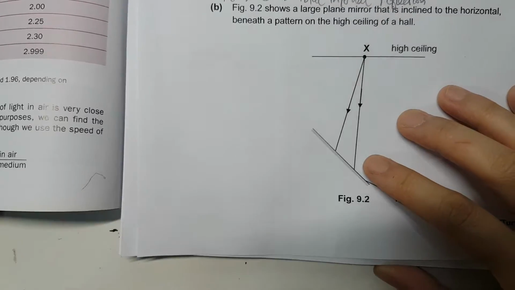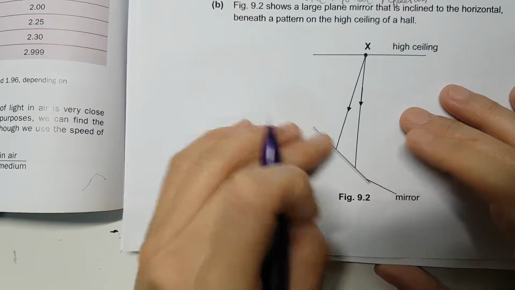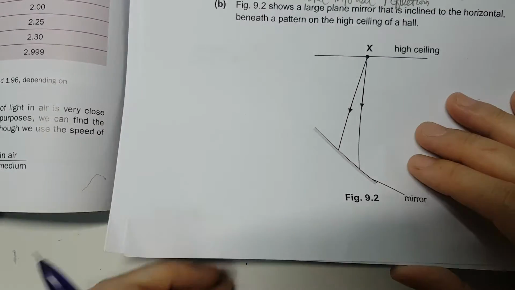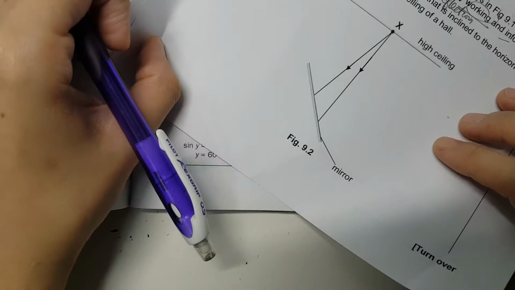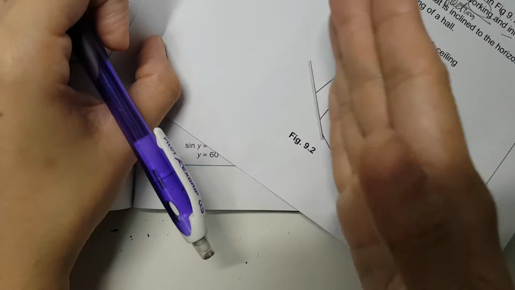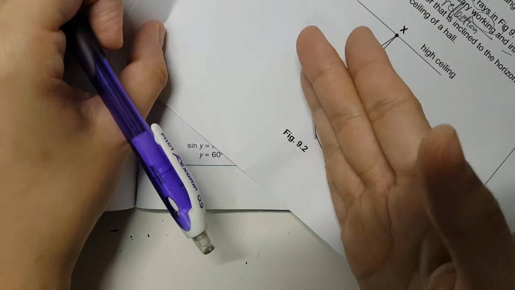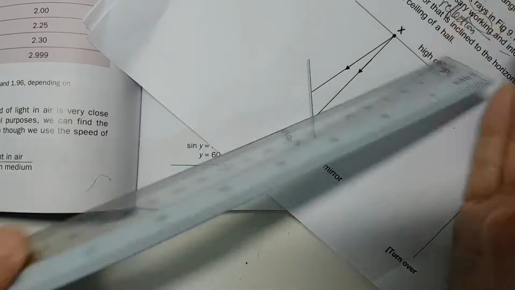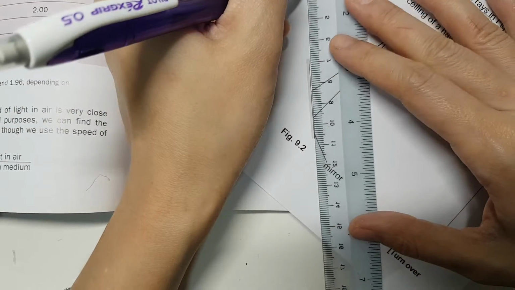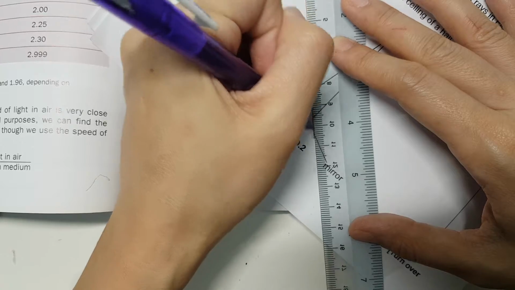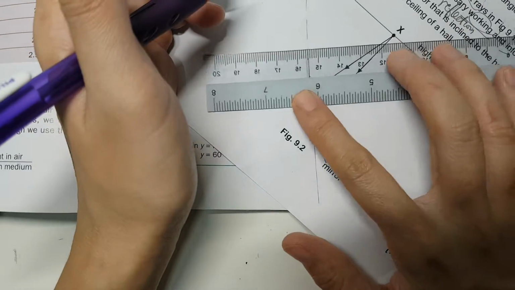Do not be afraid when you have a mirror that's tilted at this angle. All you need to do is tilt the paper so the mirror is facing you, and you may want to extend the mirror a little bit in order to draw.